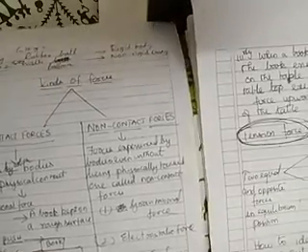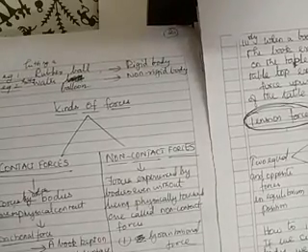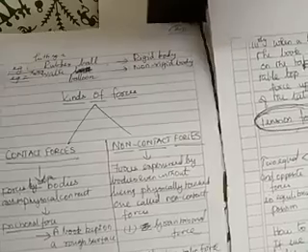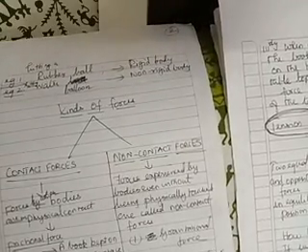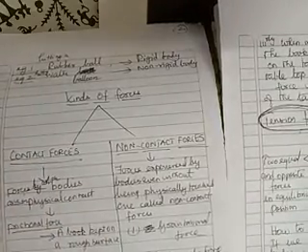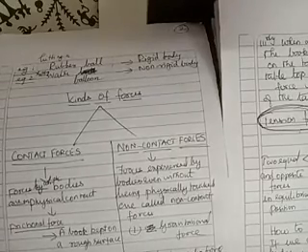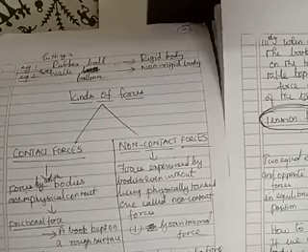Now let us first understand what is the meaning of non-contact forces. What I mean by non-contact here: in all the examples you see in contact forces, there are two bodies involved which will be in contact with each other. But non-contact forces, let us learn the definition. Forces experienced by the bodies even without being physically touched are called non-contact force.